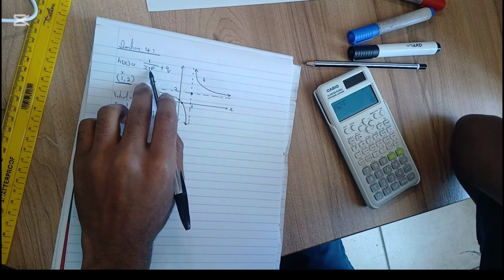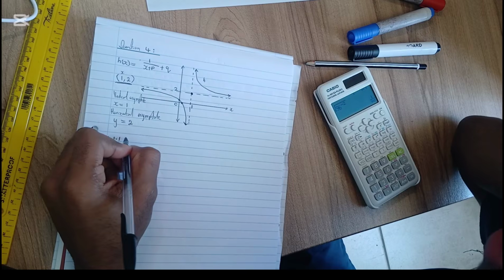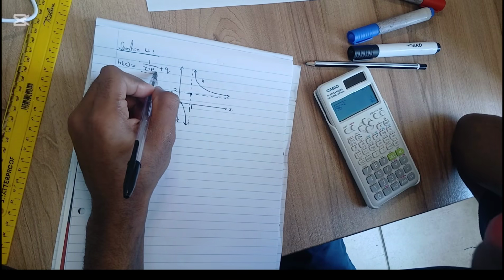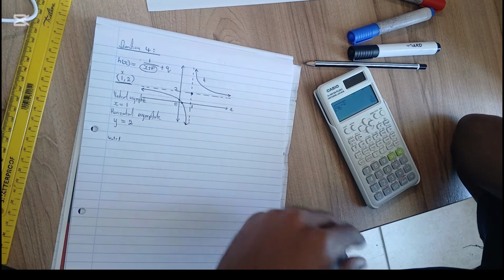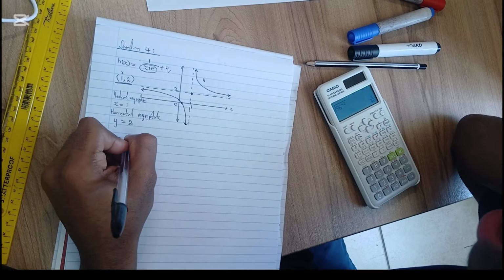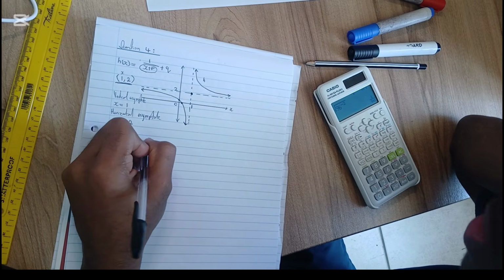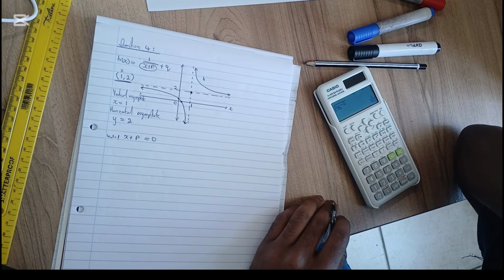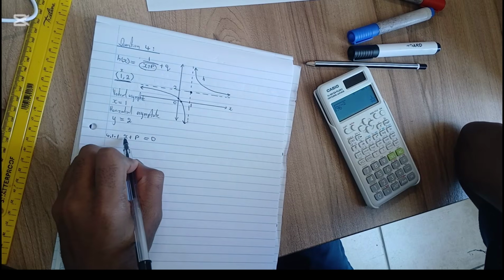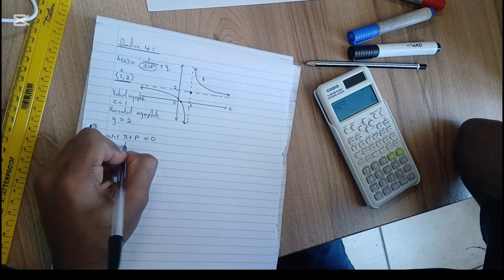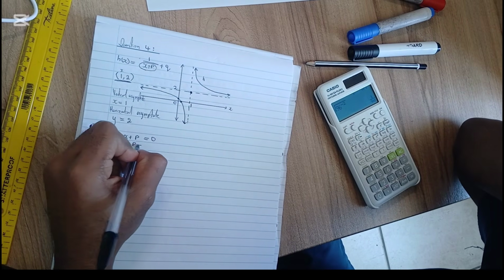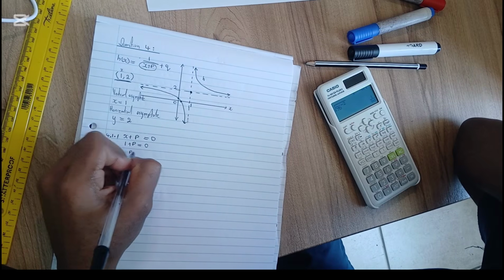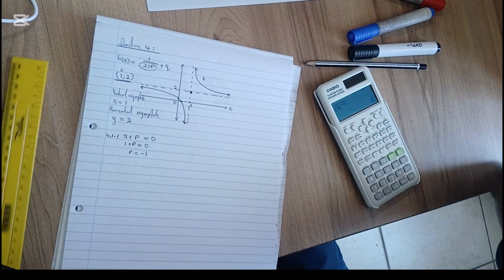So to get the value of p, you're going to take what's in the denominator and equate it to 0. So we have x plus p is equal to 0. But we are already given our x, it's 1. So x plus p is equal to 0, and therefore p is equal to -1.